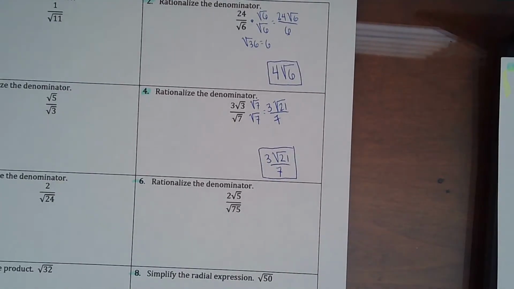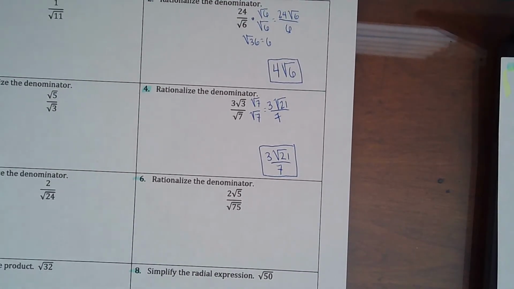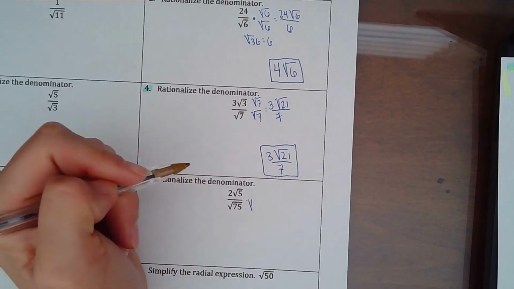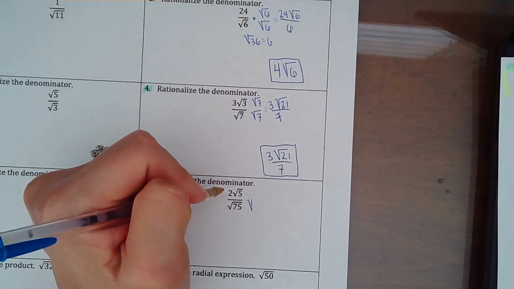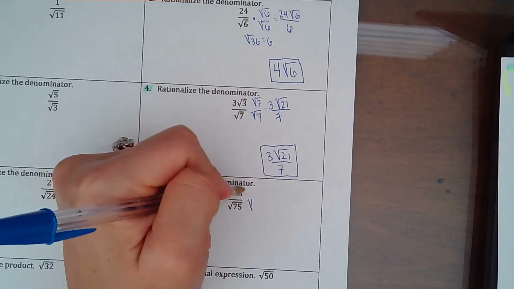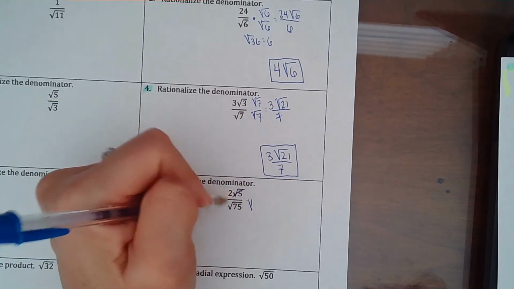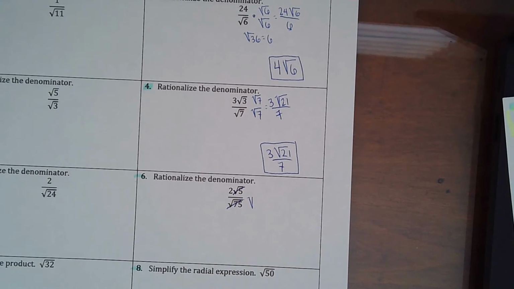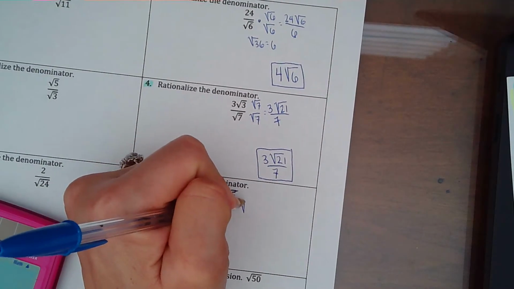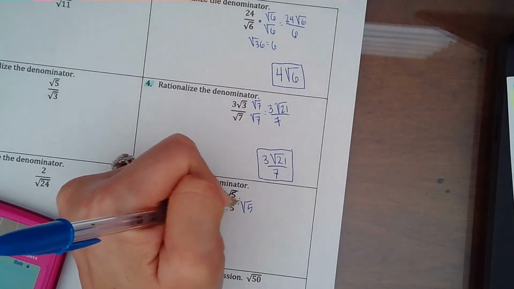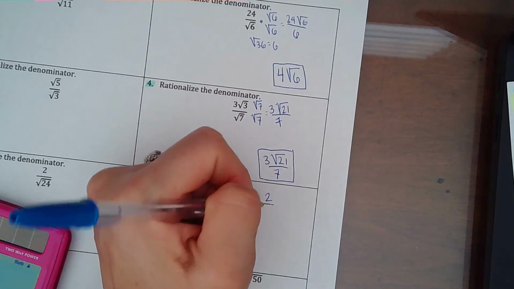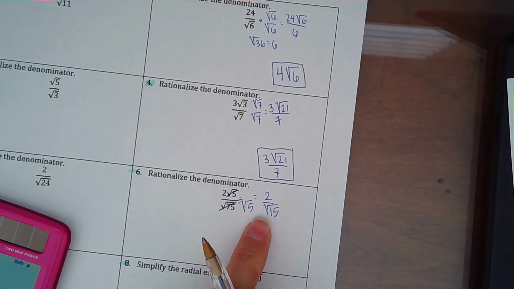All right, well, here's where things get a little bit trickier. Let's go ahead and reduce this first. I'm going to know that this can go into 75. 75 divided by 5, off the top of my head, I'm thinking it's 15. It's 15. So I'm going to divide these both by rad 5 to start. Okay, so I'm going to be left with 2. This rad will cancel out. And this will become rad 15 on the bottom.